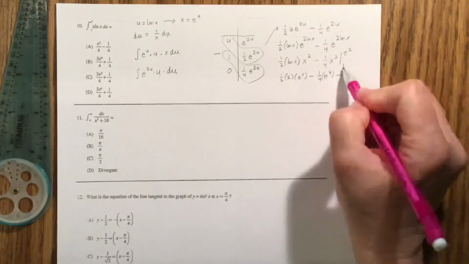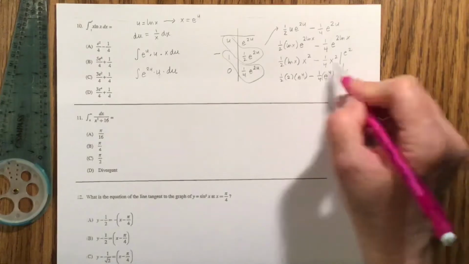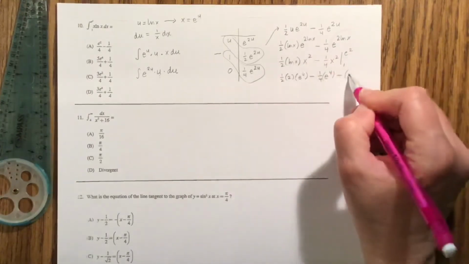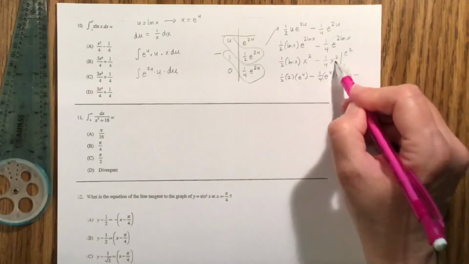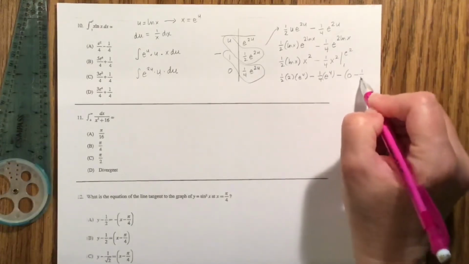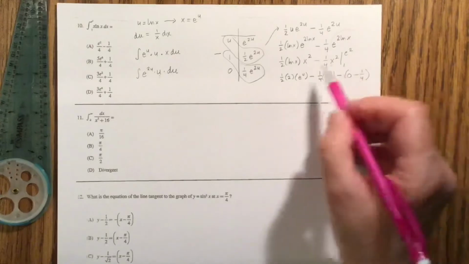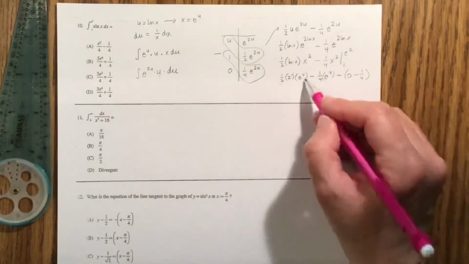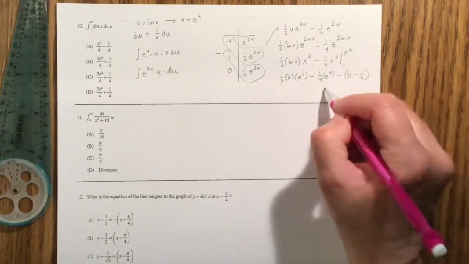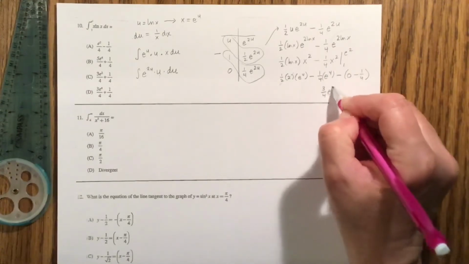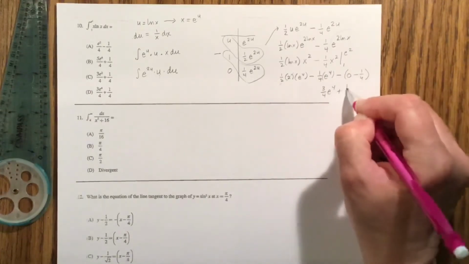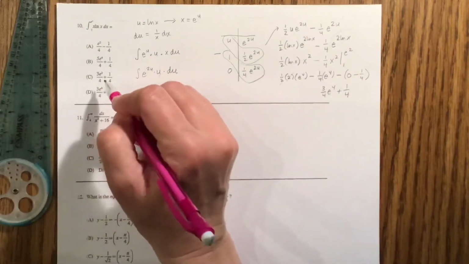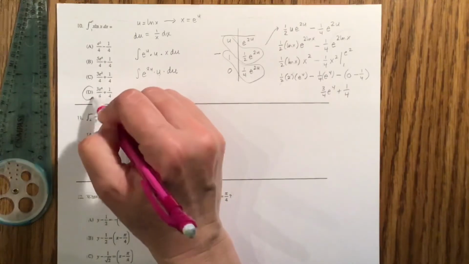minus, now I'm going to substitute a 1 in. So when I put 1 in here, the natural log of 1 is 0. So this term is zeroed out. And then when I put a 1 in here, I'm just going to get a 1/4. So over here, the 1/2 and the 2 multiplied to 1, I have e to the 4th minus 1/4 e to the 4th is 3/4 e to the 4th plus 1/4. And I think that looks like choice D.